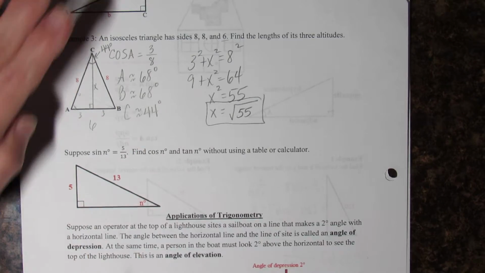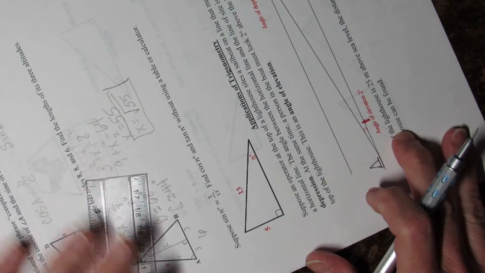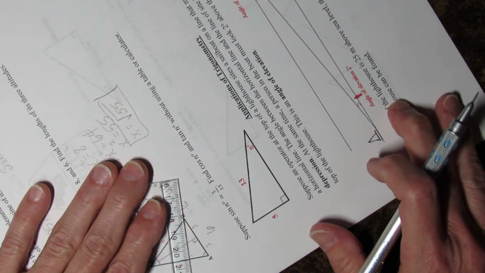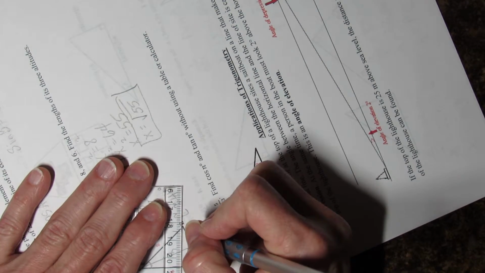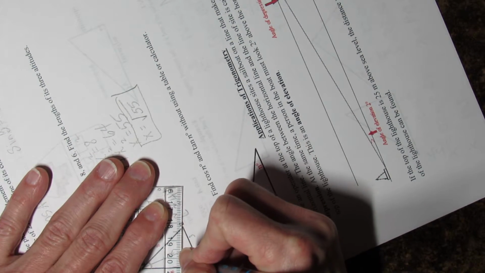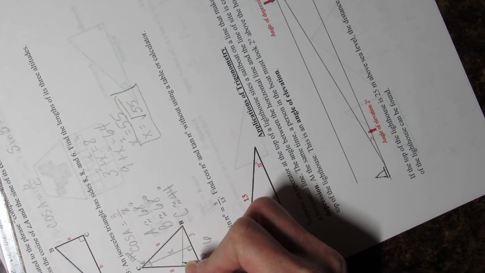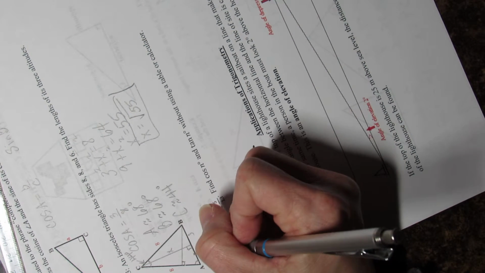Now, let's turn it on its side and see if we can find this altitude, the one that goes down from B perpendicular to AC. So I'm making this right triangle right here.